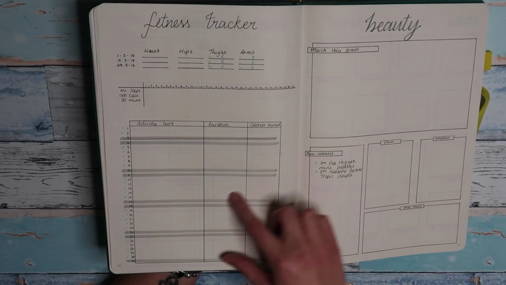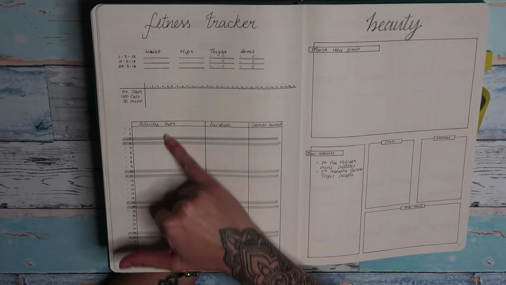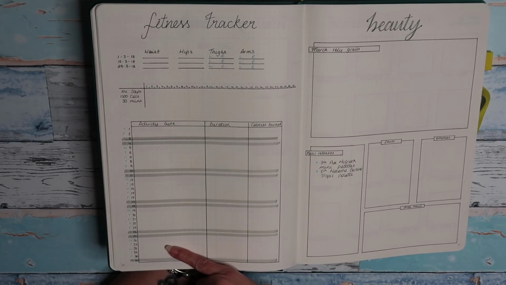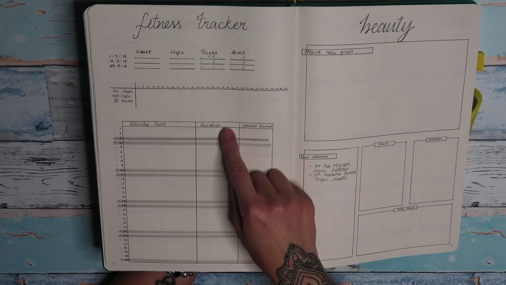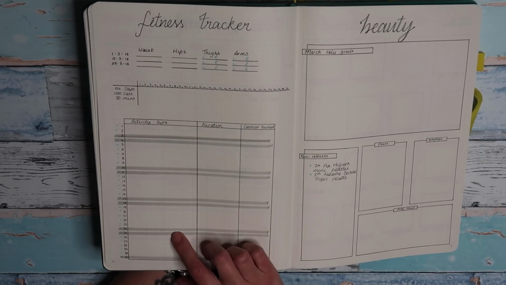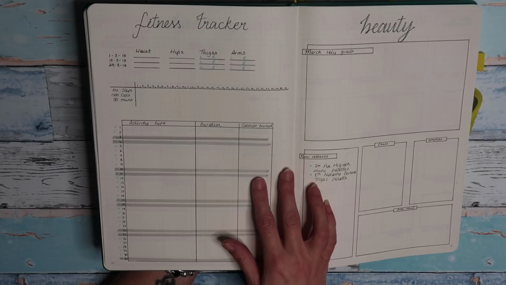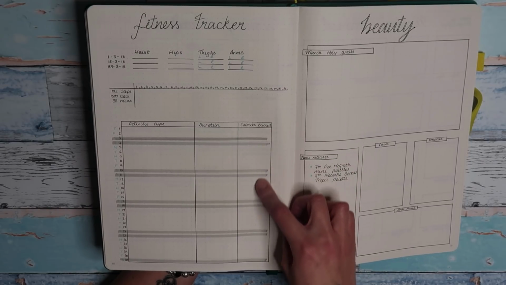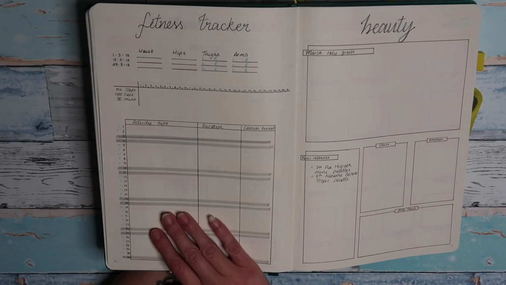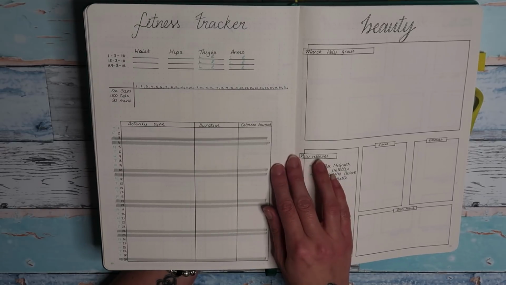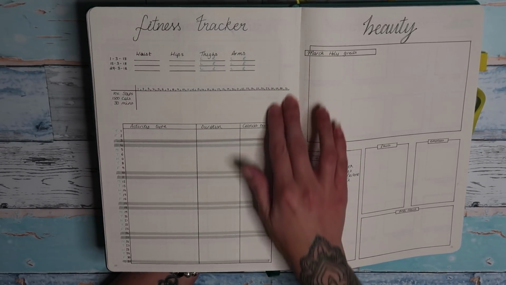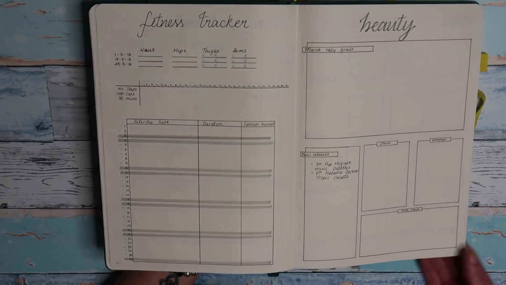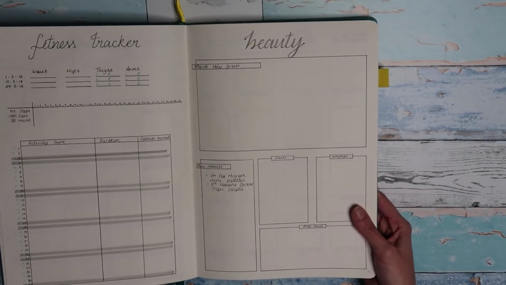Then a sort of in-depth tracker, if you like, at the bottom, and this is another horizontal calendar spread. So I've got my activity type, which I will log down there. Then I have the duration that I spent on that activity, and then this is where my Fitbit comes into play. This will tell me how many calories I've burnt during that activity. So I'm hoping to get some motivation this month and to actually start shifting myself a bit.